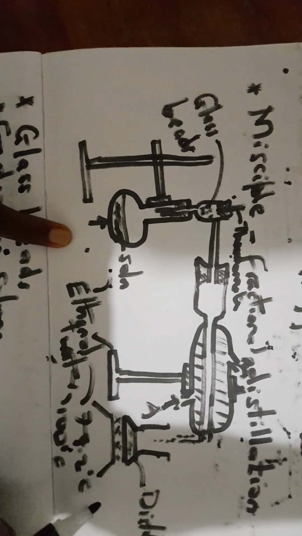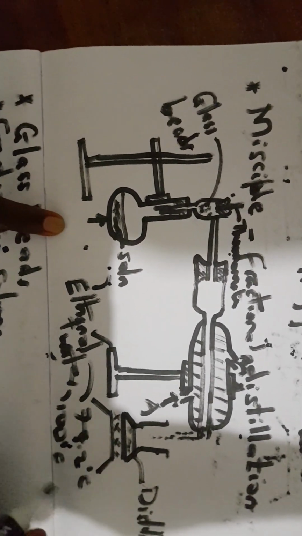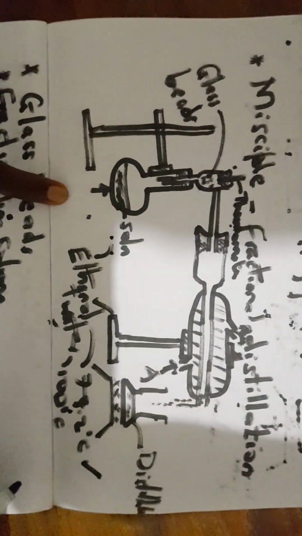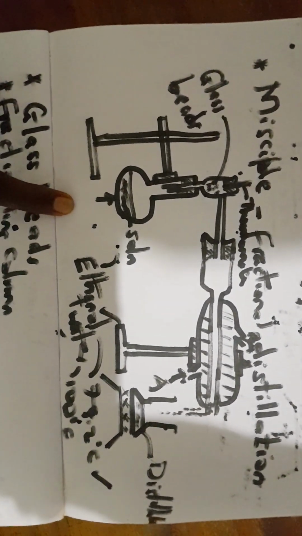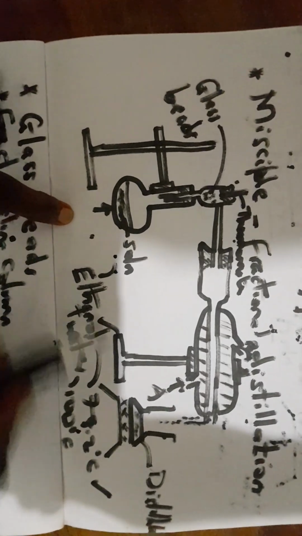The moment you heat, it will reach a point where 78.2 degrees Celsius will be reached, and therefore this ethanol will be ejected.